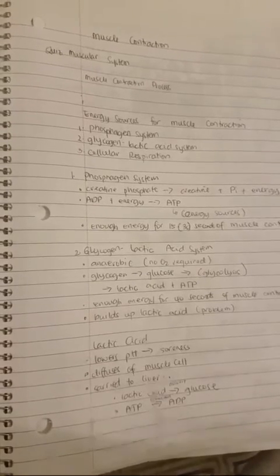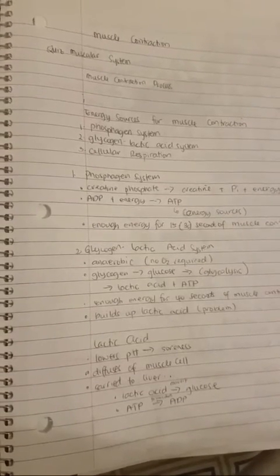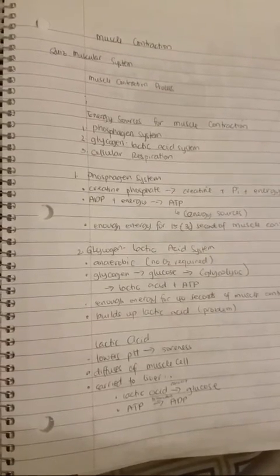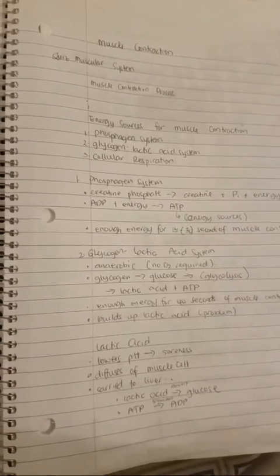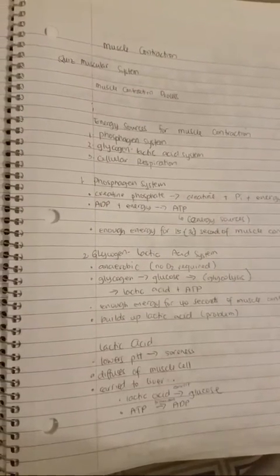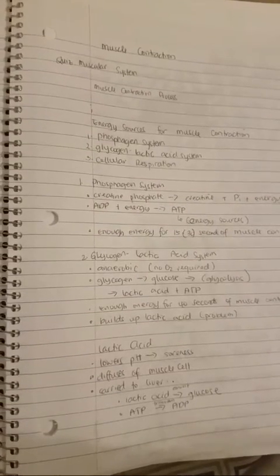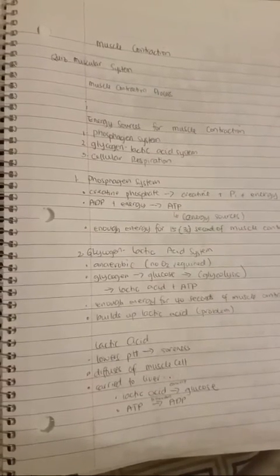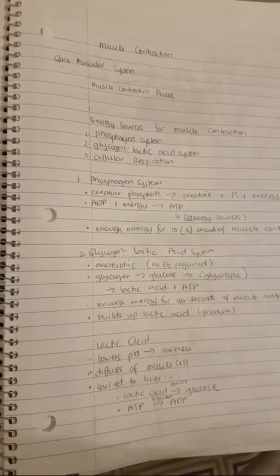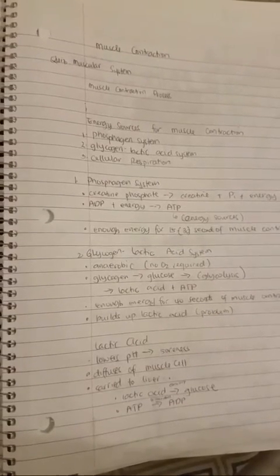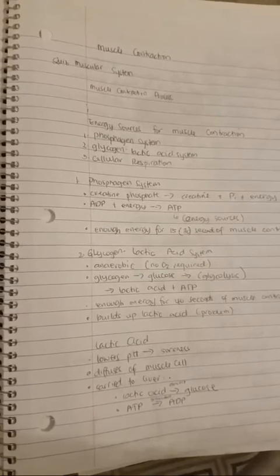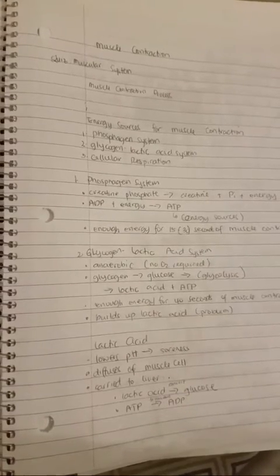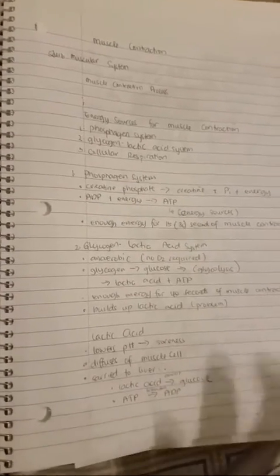For the glycogen lactic acid system, this is anaerobic. It doesn't need oxygen. Glycogen goes to glucose to do glycolysis, giving lactic acid plus ATP. It's enough energy for 40 seconds of muscle contraction. This builds up lactic acid. Lactic acid lowers pH and causes soreness, diffuses out of the muscle cell and is carried to the liver. Lactic acid is converted to glucose, and ATP is broken down to ADP.